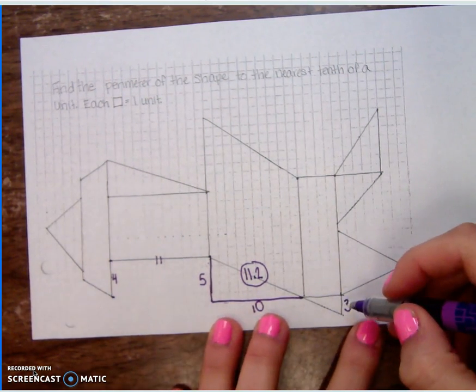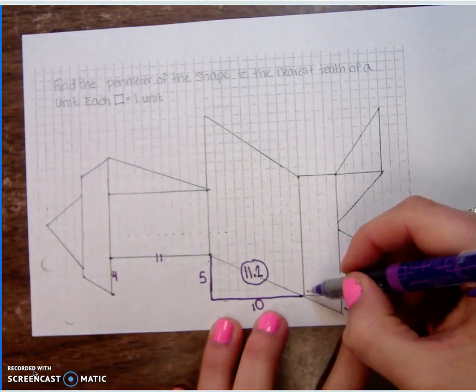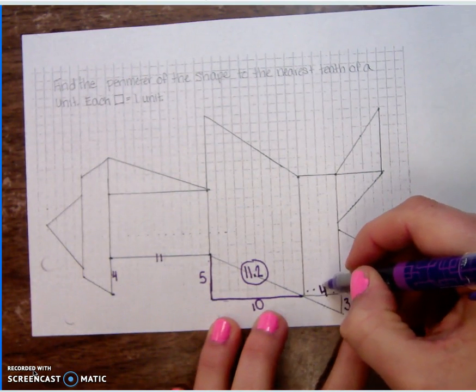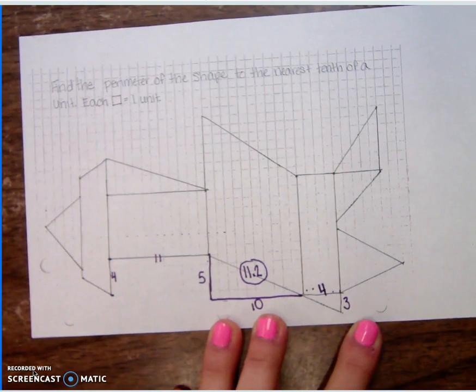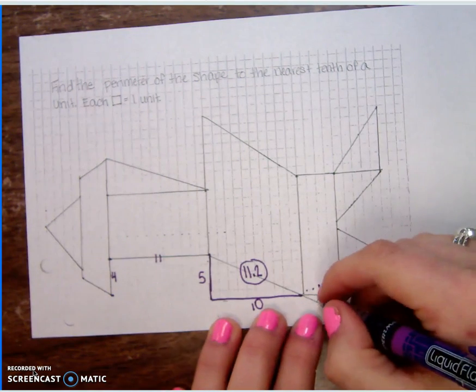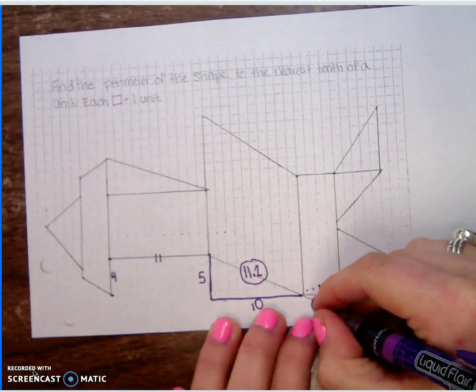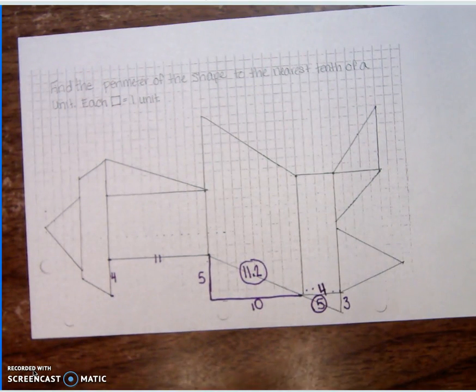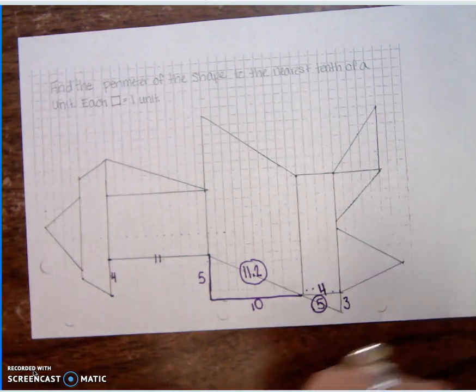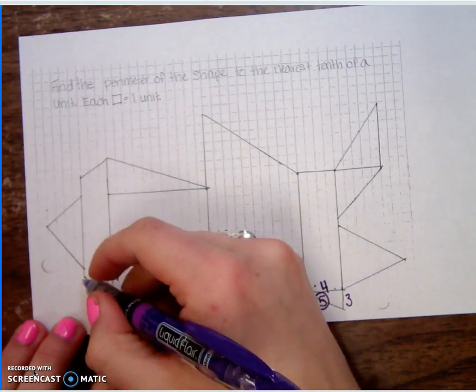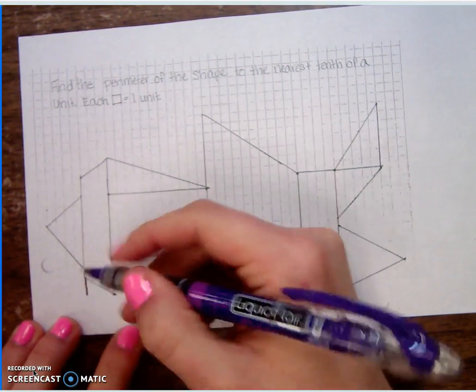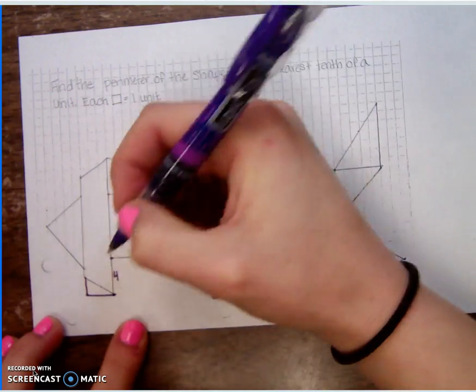This here is 3 by 4. 3 squared plus 4 squared is 25. So the square root of 25 is 5. That's that diagonal. That goes in my final answer when I'm finding perimeter. Okay. And let's do this one over here. We're going to make a right triangle here.